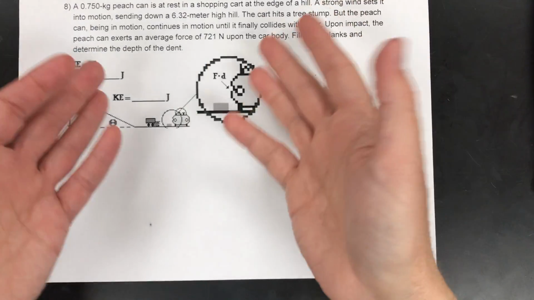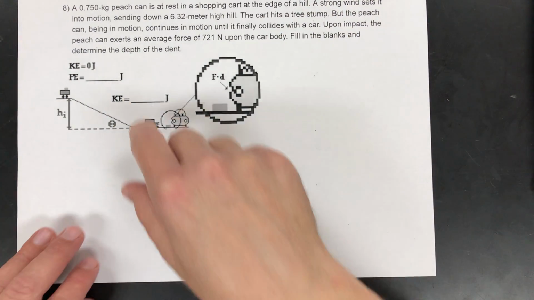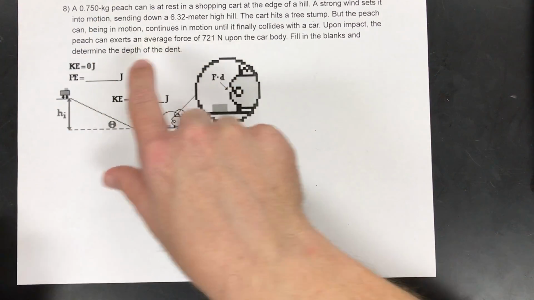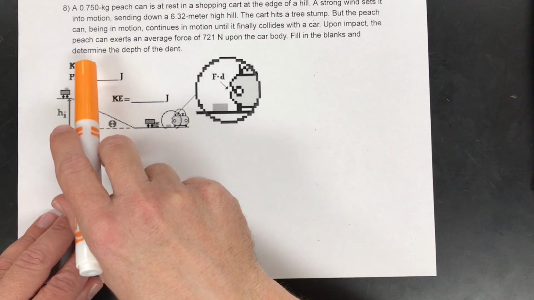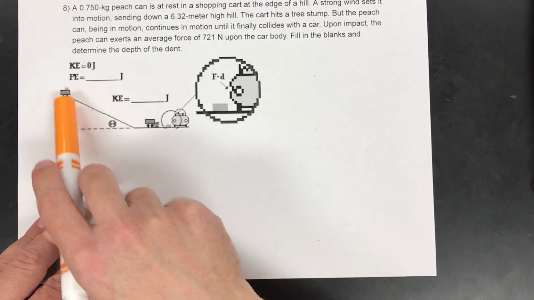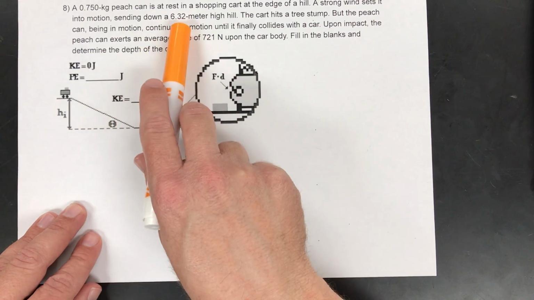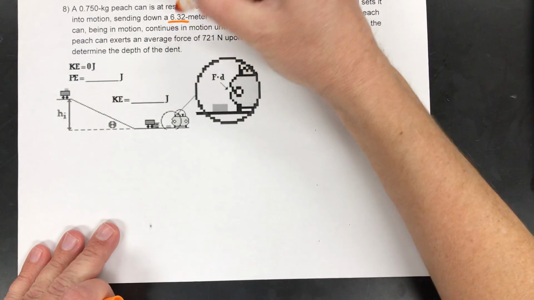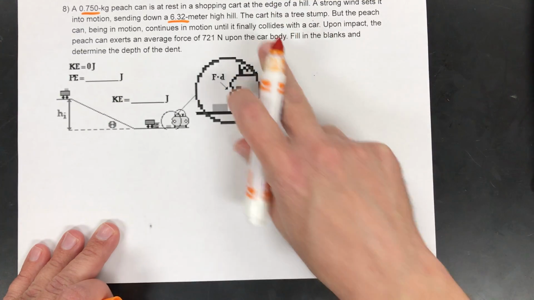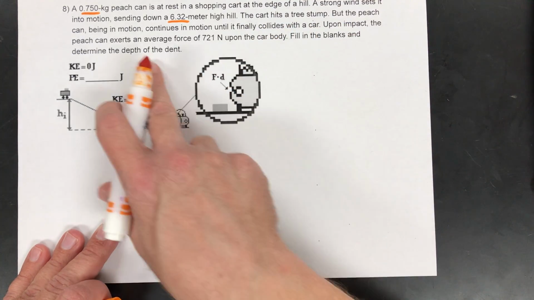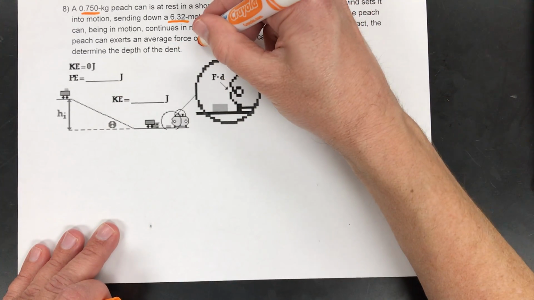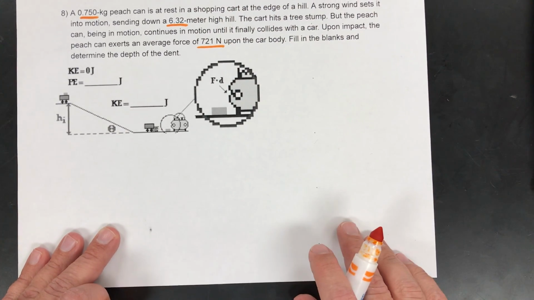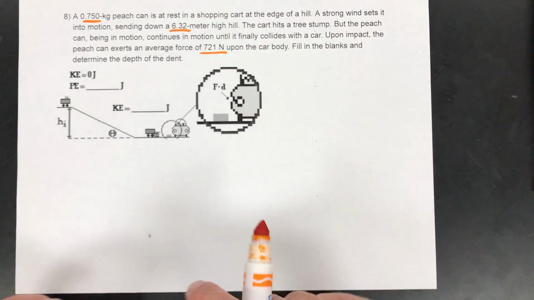Hey everybody, let's look at this one with the peach can up here. So it says we got a 0.75 kilogram peach can at rest in a shopping cart on the top of the hill. So it gets set into motion going down a 6.32 meter hill. Then it hits a stump and it keeps flying, and it hits a car where it exerts an average force of 721 newtons there until it comes to a rest.